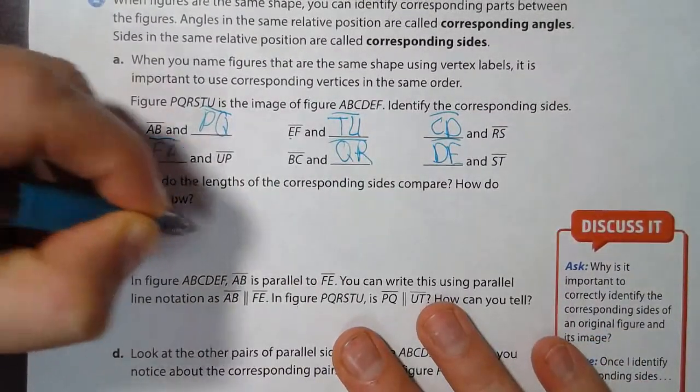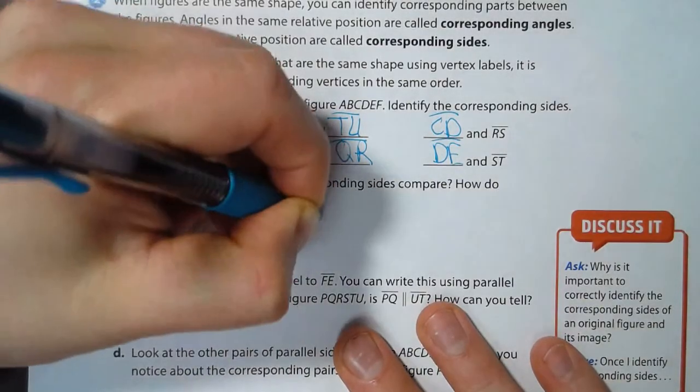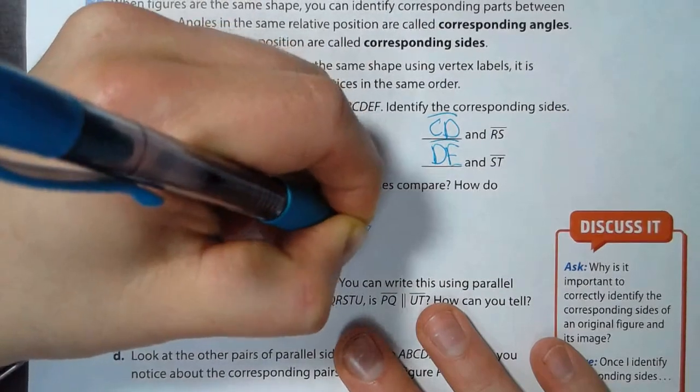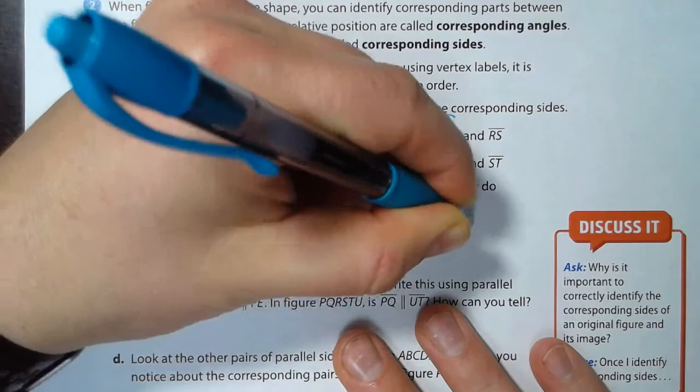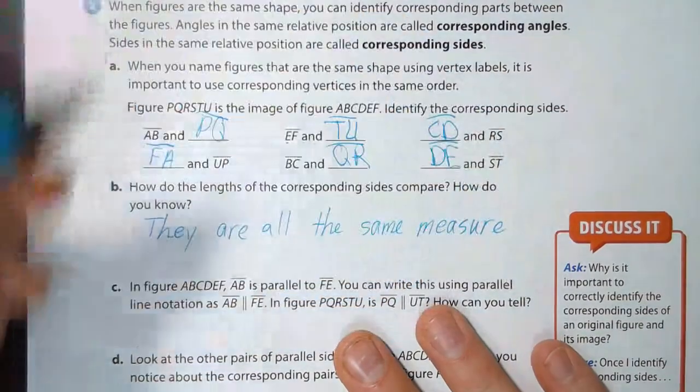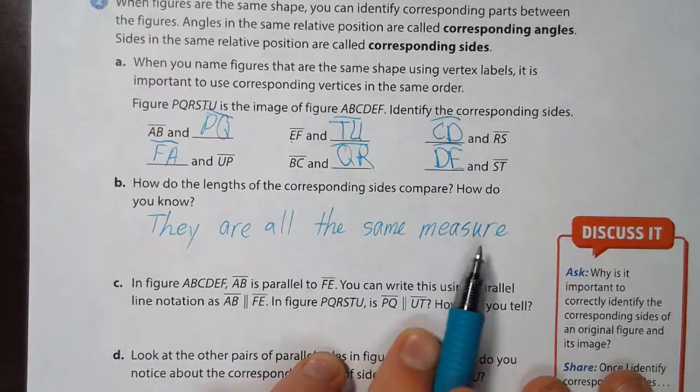They are all the same measure. They are all the same size. They're all the same length. Their measurements are the same, and that's really important.